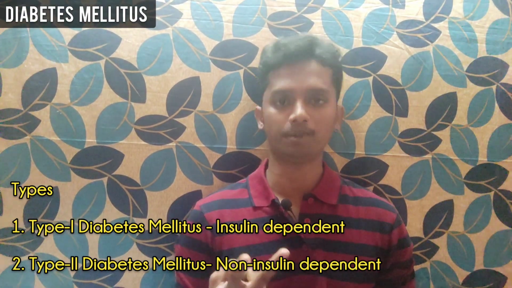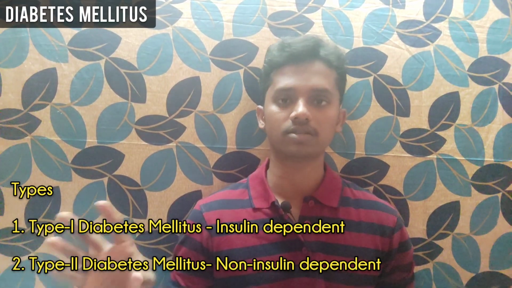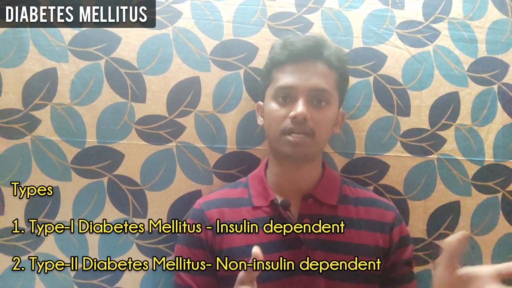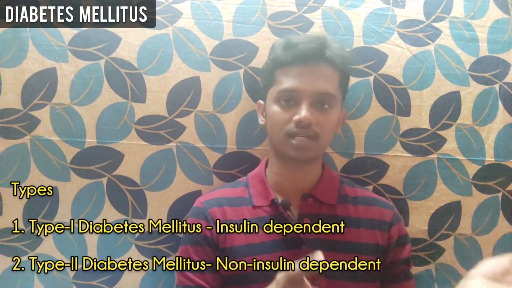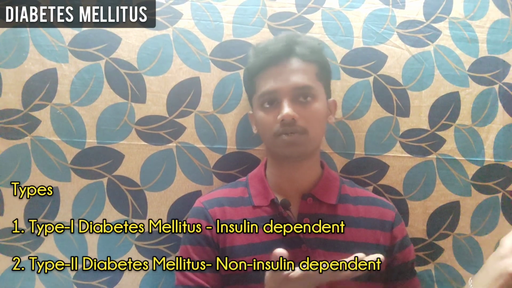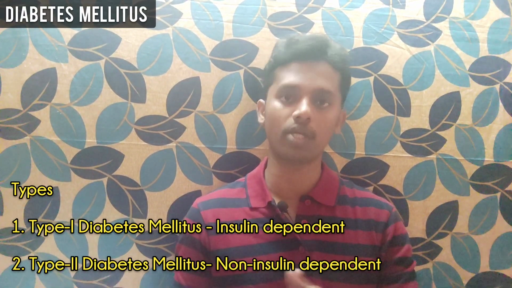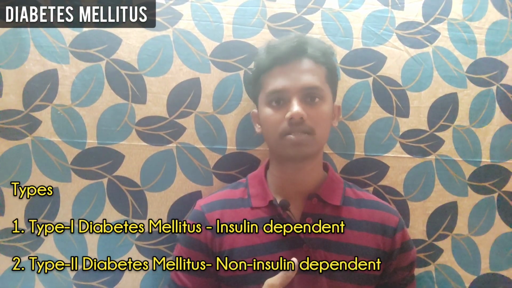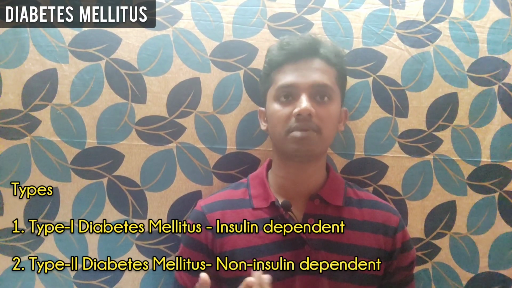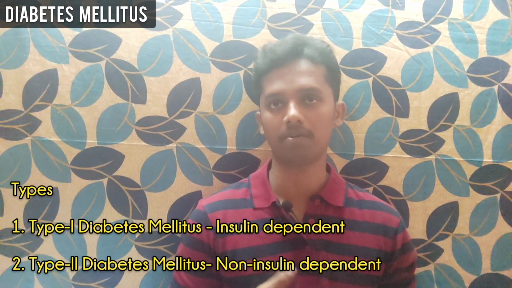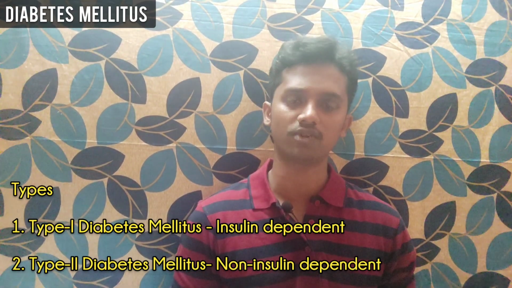Next we will see about type 2, which is non-insulin dependent diabetes mellitus. So it does not require insulin. So what does it require? It requires some other drug to mimic the action of insulin. Like what insulin does, it converts the glucose and stores it in muscles and liver. The same job is what our drug is going to do. Type 2 diabetes mellitus is more common than type 1 diabetes mellitus, and it occurs in the middle-aged and elderly population, and it does not need insulin.